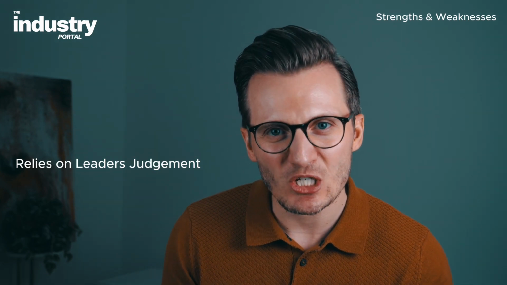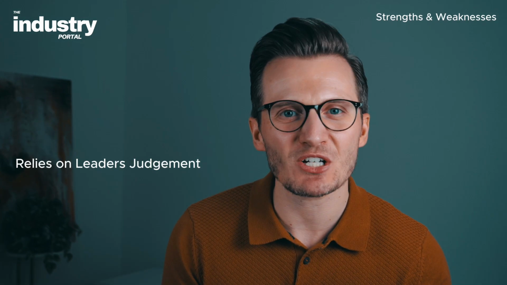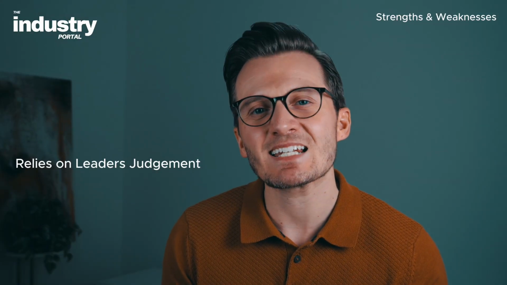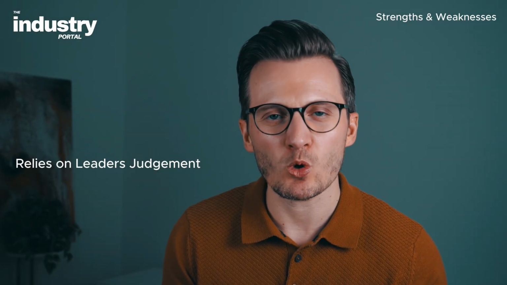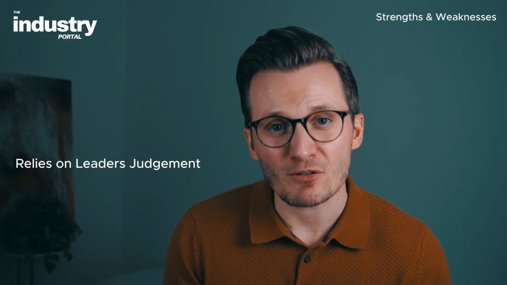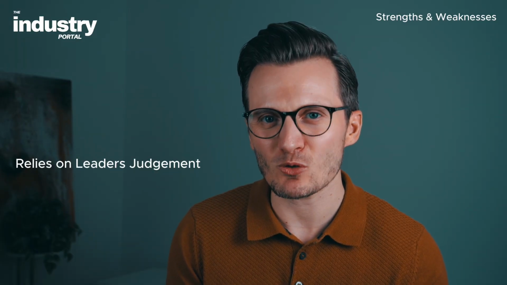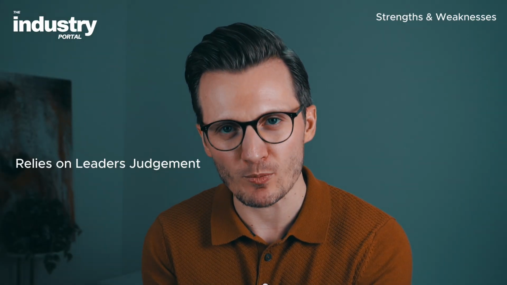Lastly, situational leadership relies heavily on the leader's judgment and decision-making abilities. If a leader misjudges a team member's readiness or applies the wrong leadership style, it can lead to negative outcomes such as frustration, reduced morale, or underperformance. For example, if a team leader provides too much autonomy to a team member who lacks the necessary skills or motivation, the individual may become overwhelmed or fall behind.